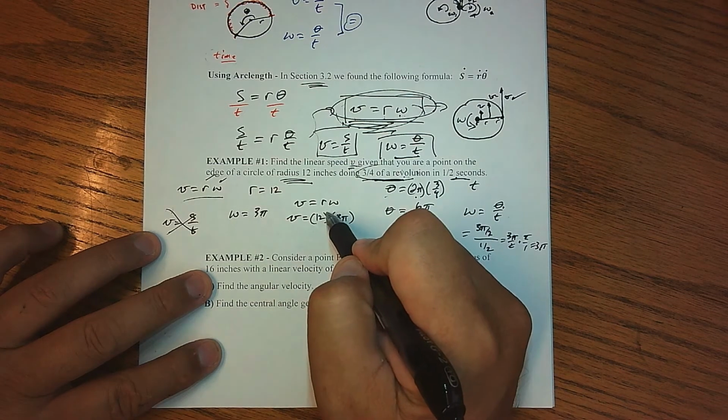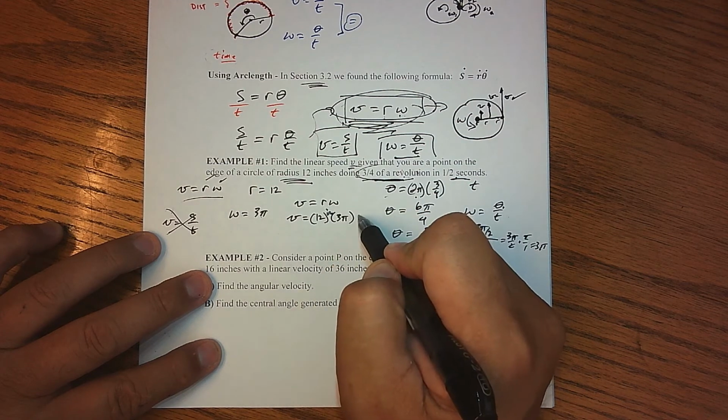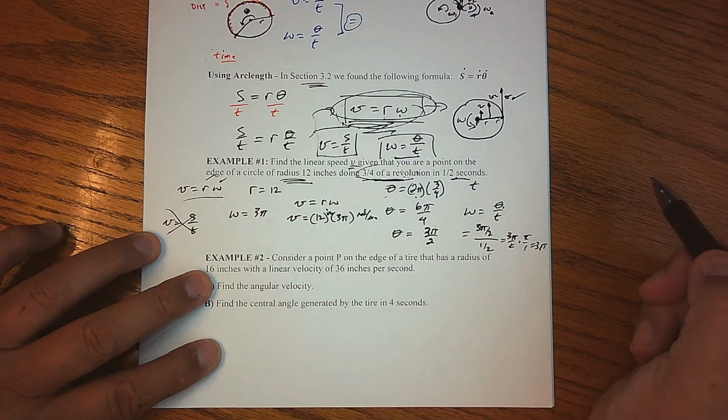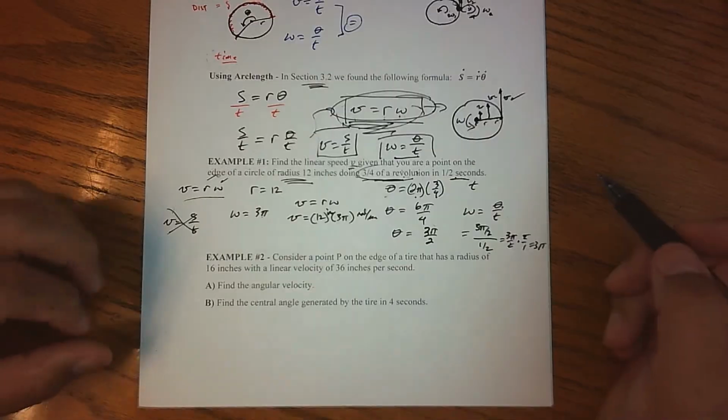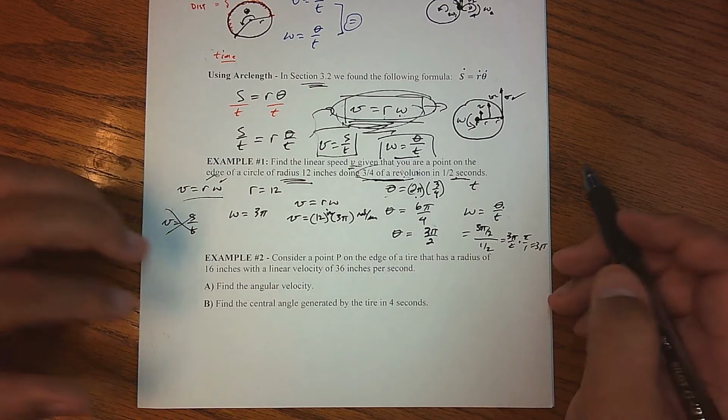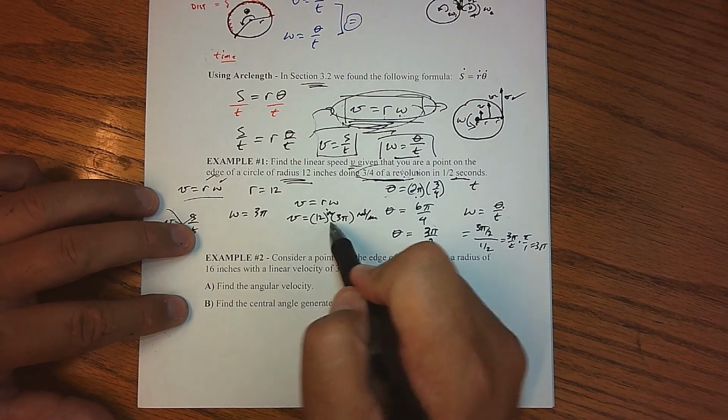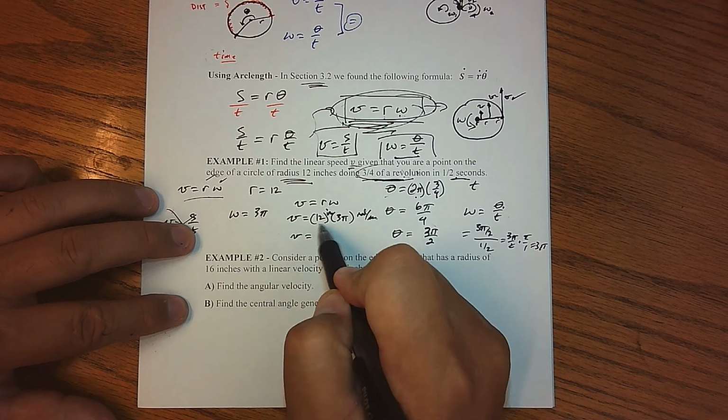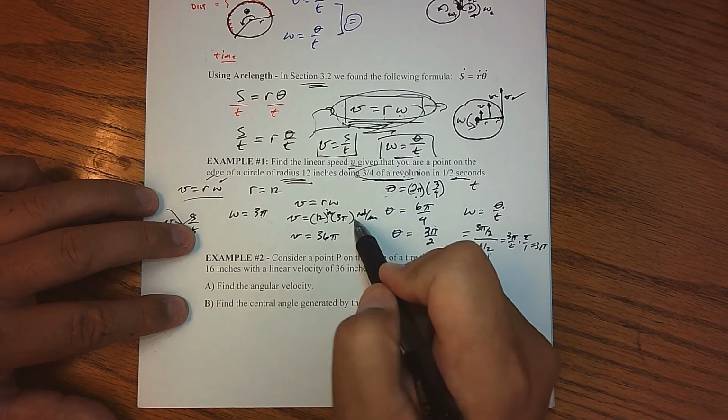Of course, this is in inches, and this is in rads per second, right? And again, rads is actually unitless. It's something we use just to kind of get a feel for what's going on. So when you're done, your linear velocity is 36 pi.